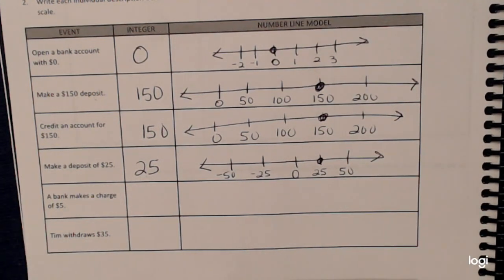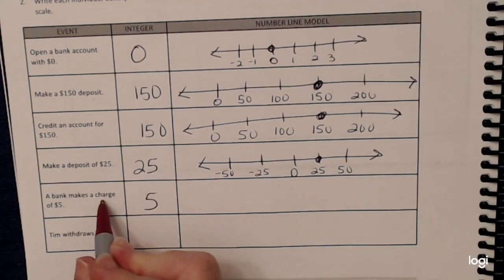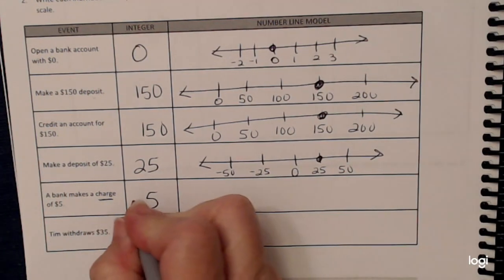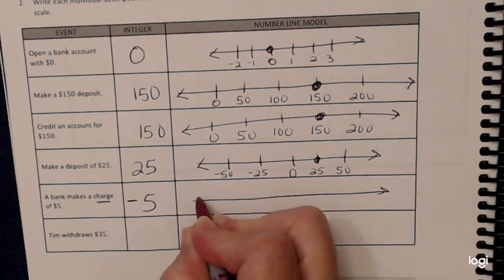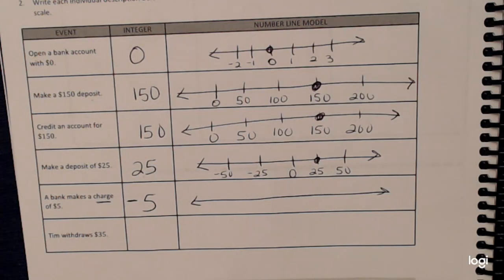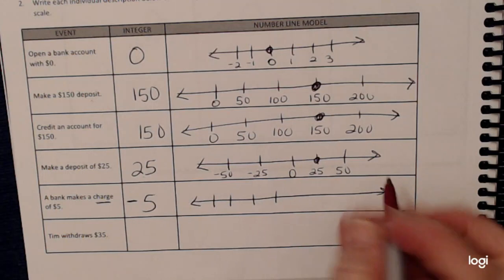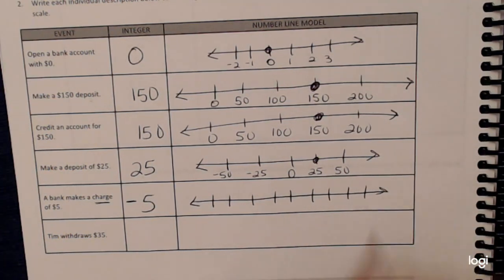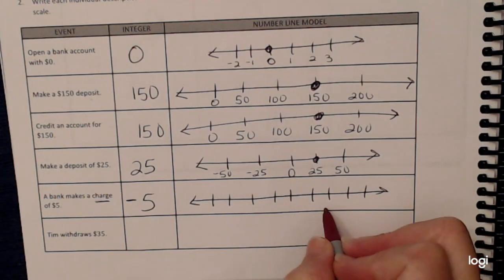It says a bank makes a charge of $5. The integer in my story right here is 5. The word charge, if I look at the top, if somebody charges me, they're taking money away from me, so that's going to be a negative 5. So this time my number line has to have negative 5 on it. I'm going to put 5 tick marks. 1, 2, 3, 4. Oh, looks like I have room for more. 5, 6, 7, 8, 9. Let's put the 0 way over here.